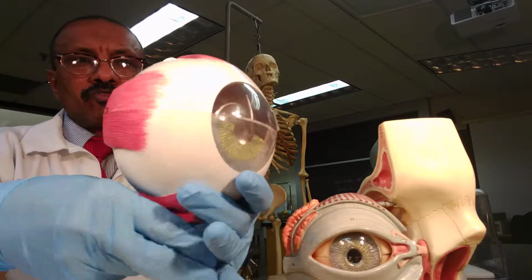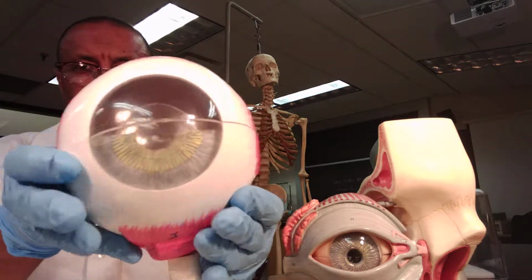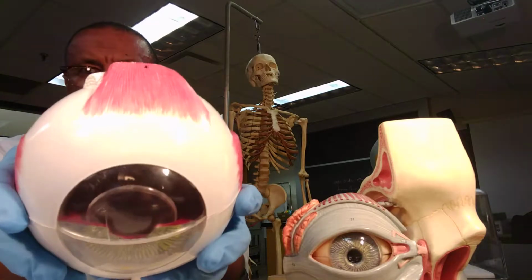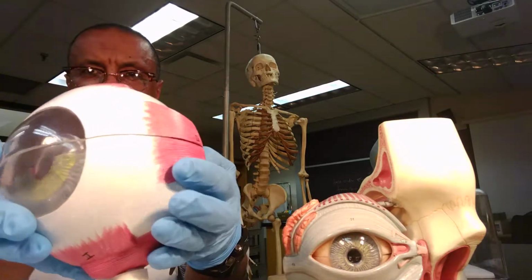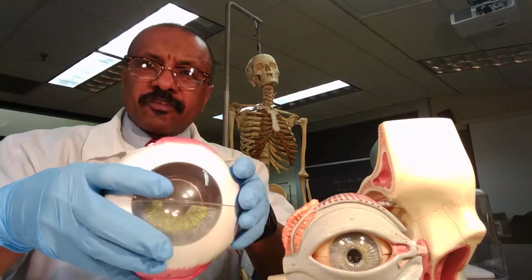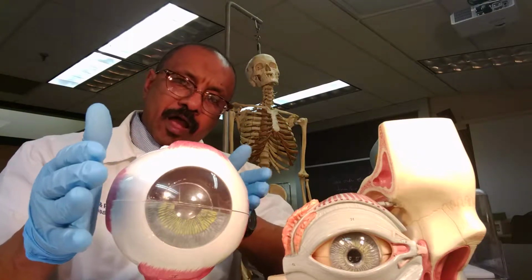The straps of muscles, they hold the eye. I'm going to turn it in all directions so you can look at it. Lateral and medial, upper and lower, and there is also the oblique muscle. There are six straps of muscles. These straps of muscle direct the movement of the eye.